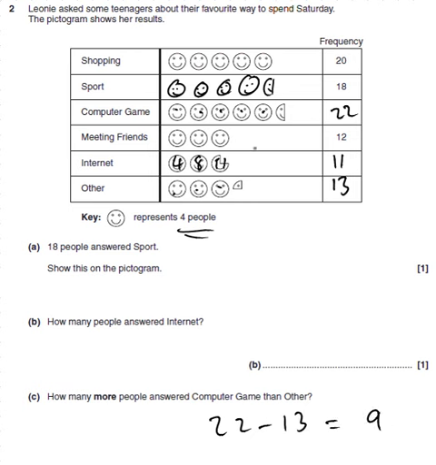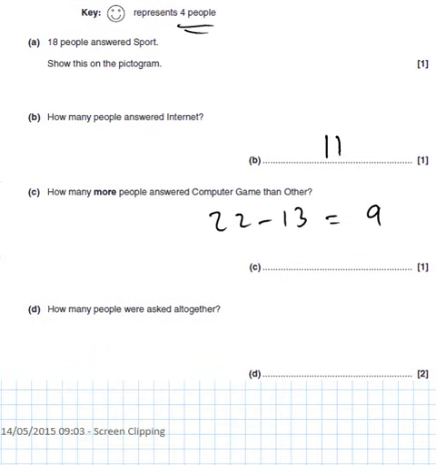How many people answered the internet? I've written the answer up there. Daft, I should have put it in there as well. Okay, so we've got 9 and then 11. And then how many people asked all together?